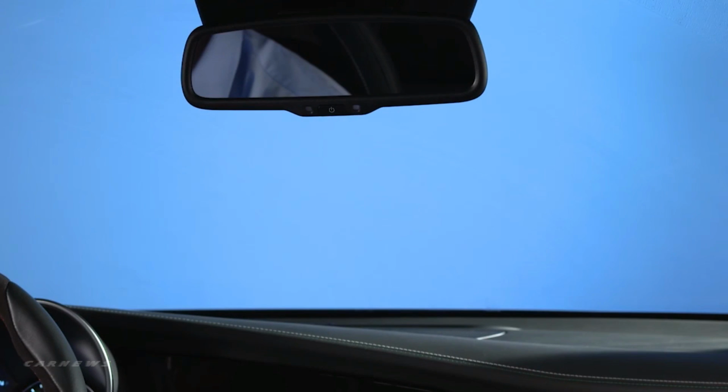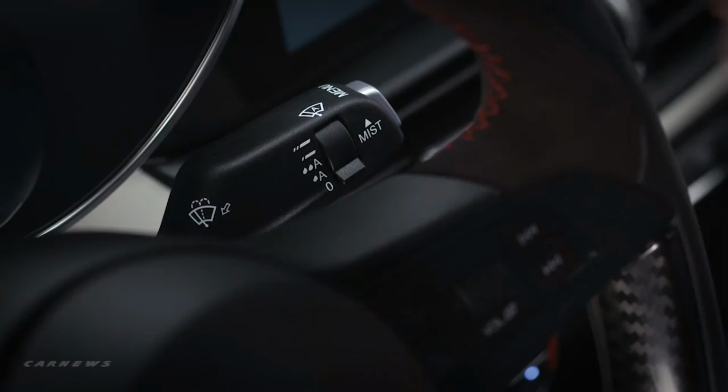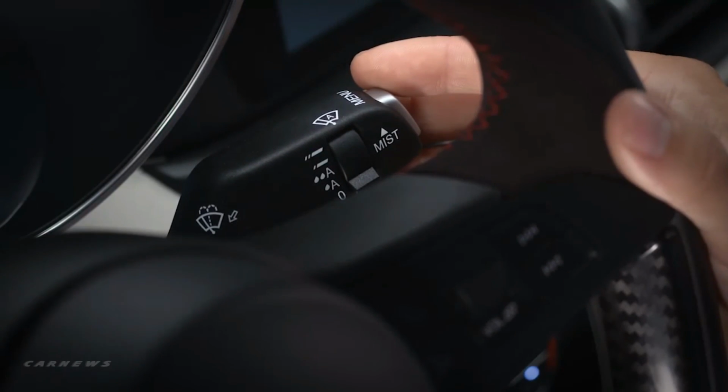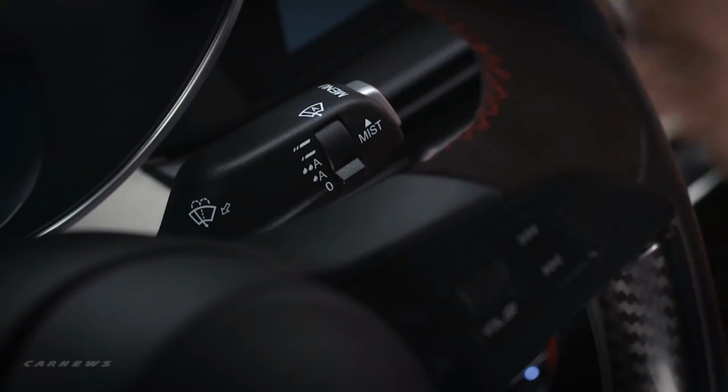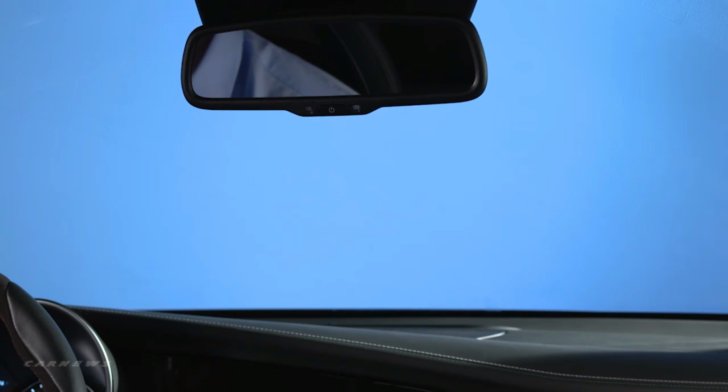To activate the windshield washer, pull the wiper lever toward you and hold. Release the lever to stop the washer fluid. The wipers will continue for 3 wipes before stopping. After 6 seconds, a final wipe will complete the washer function.